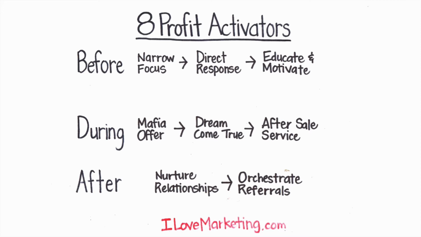The very first thing is you need to narrow your focus and choose one single target market. A lot of people try to be everything to everyone, and when you're everything to everyone, you become nothing to no one. You know what I mean? But a lot of people are like, why would I narrow myself to only doing one thing when I can do tons of things?